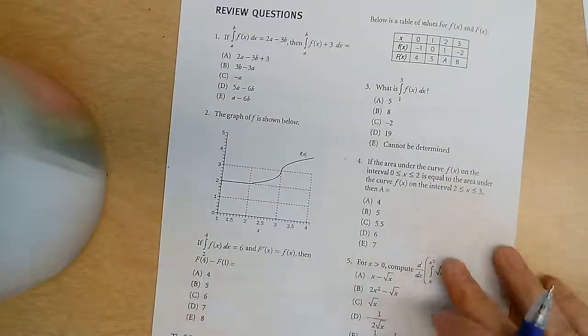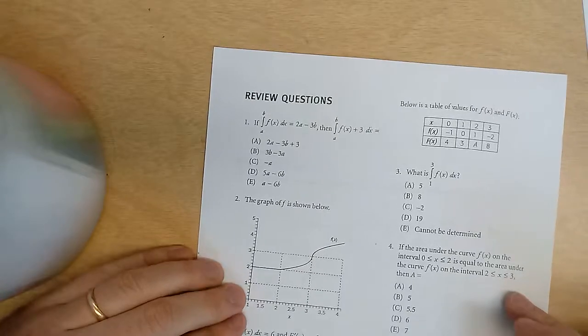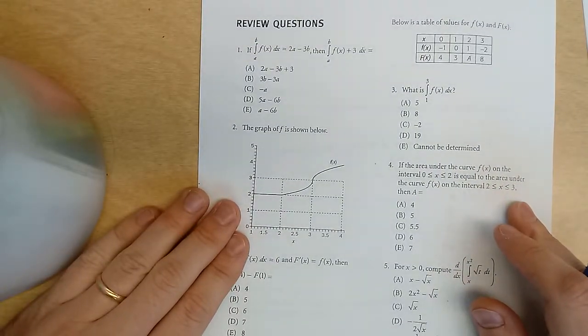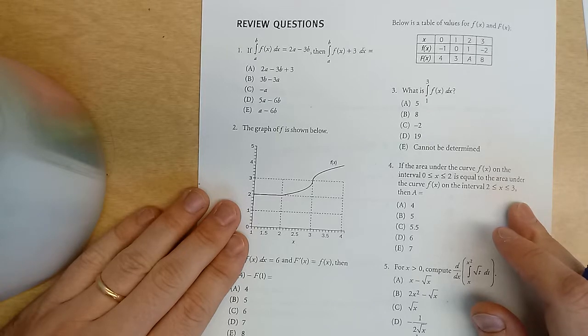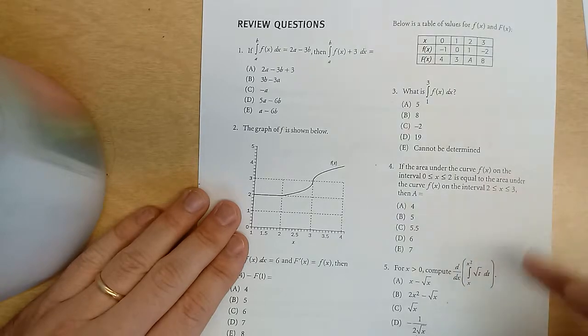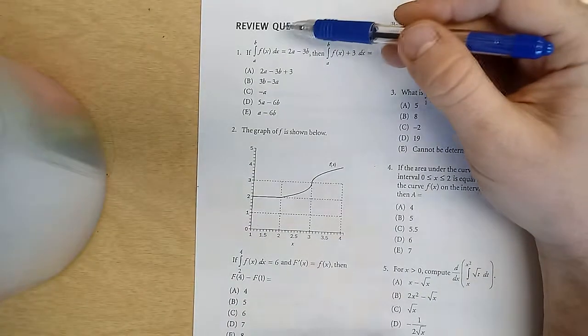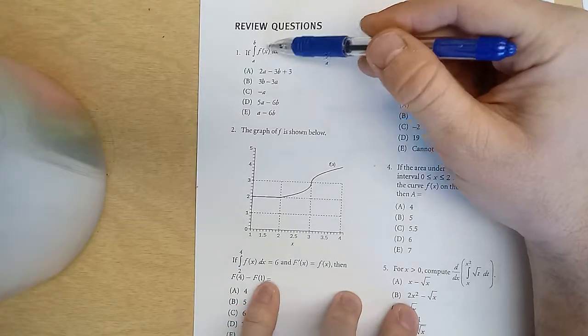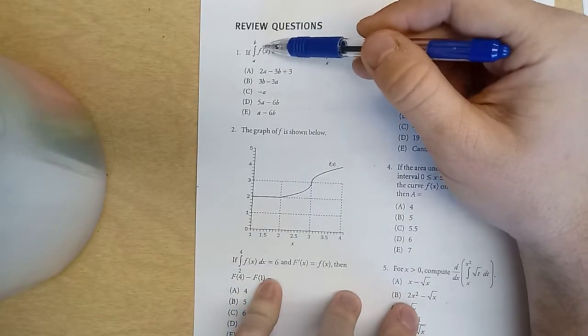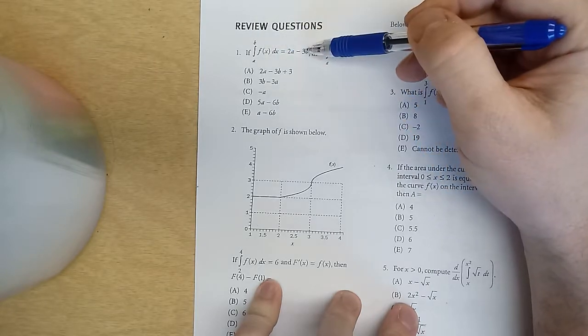All right, more questions. This first one is legit the same question that the first one was, just different numbers. So it says, let's try words: the integral of f of x from a to b is 2a minus 3b.